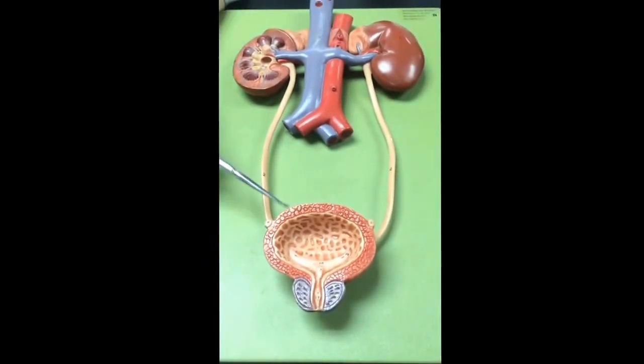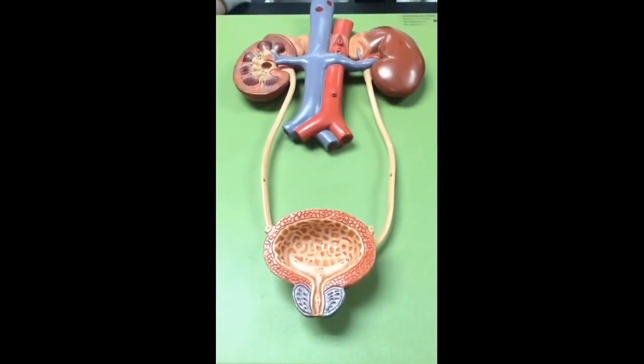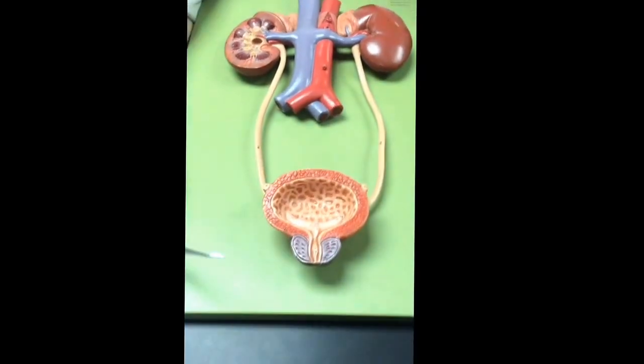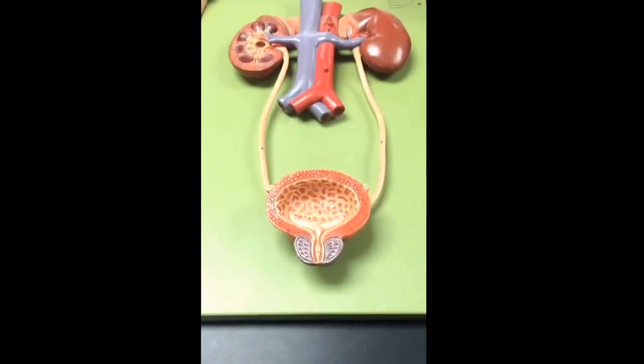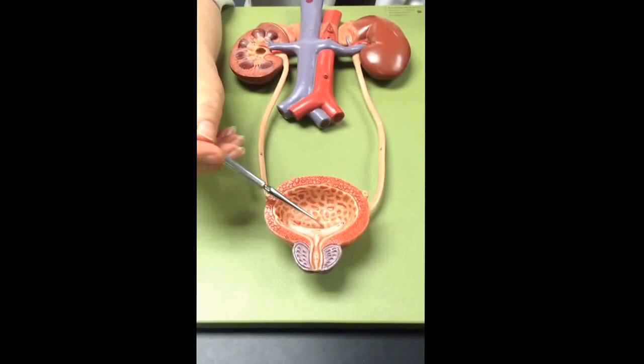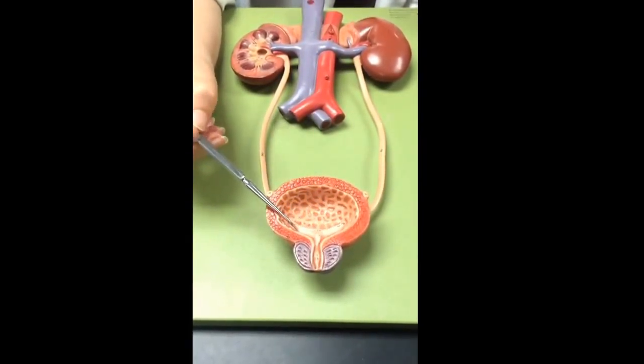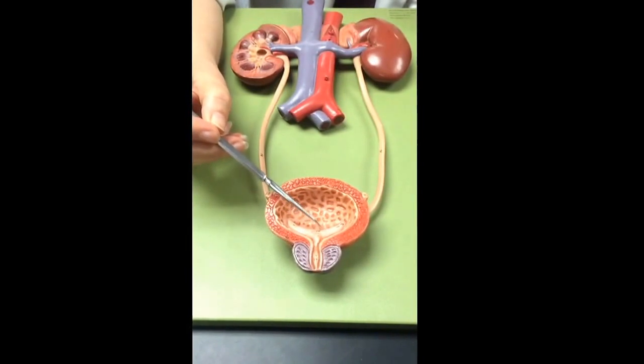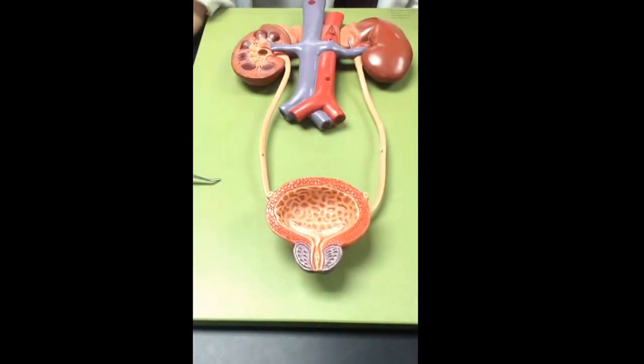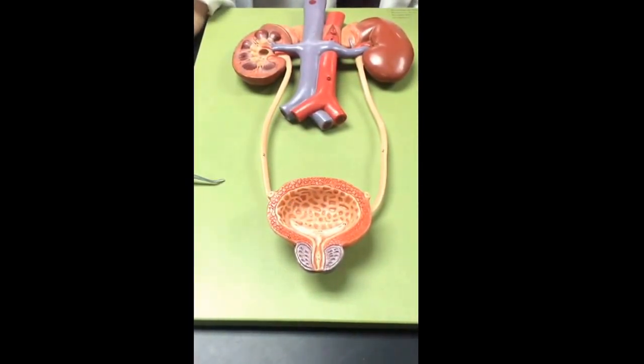Urinary bladder. Fundus, cross off. Trigone. Now you can see inside there's rugae like the stomach had, but this part truly forms this triangle and it smooths out. That's the trigone. It's that smooth triangular part.